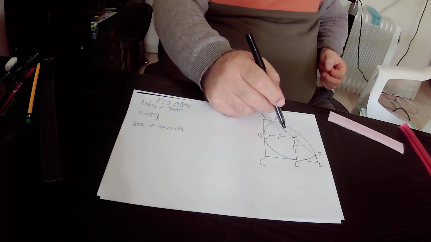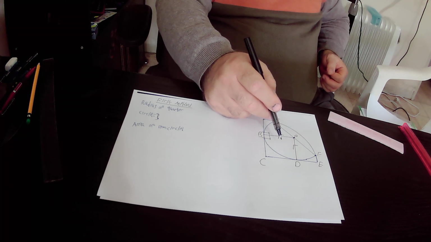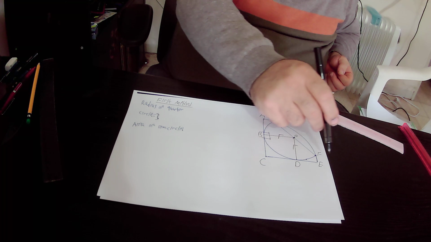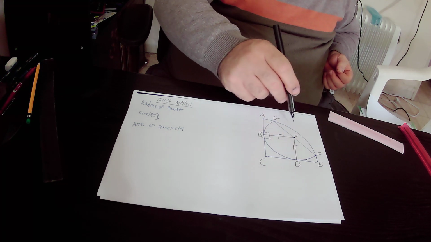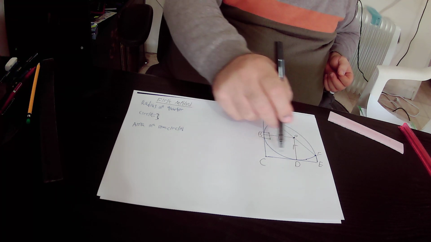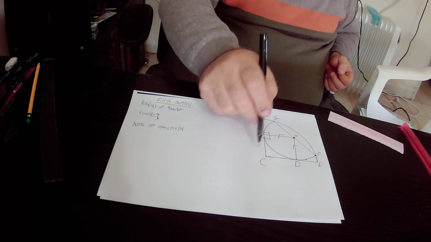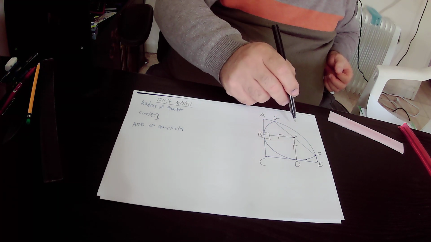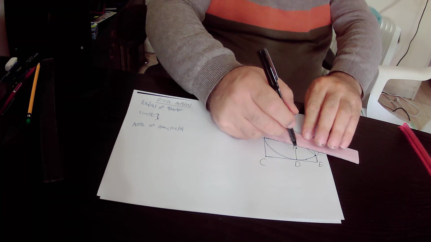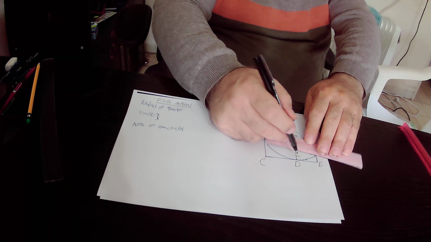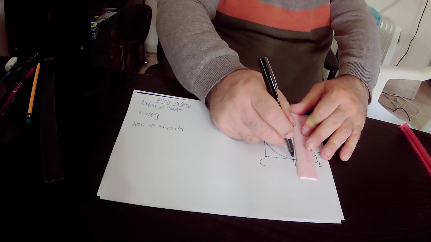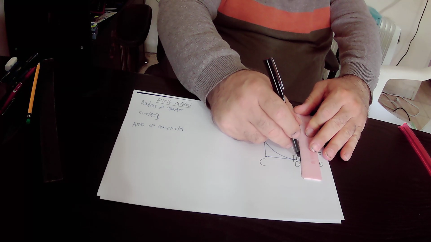Whenever you have a radius drawn to the point of tangency, the tangent will be perpendicular to that radius. That is to say, CE is perpendicular to DO, so this angle equals 90 degrees, and this angle is also 90 degrees.